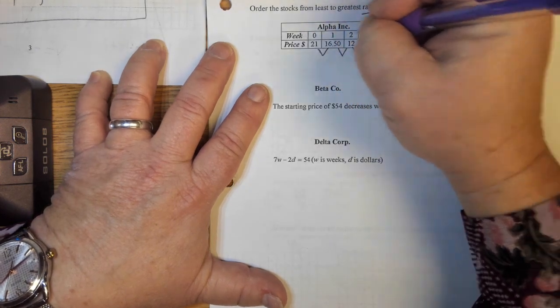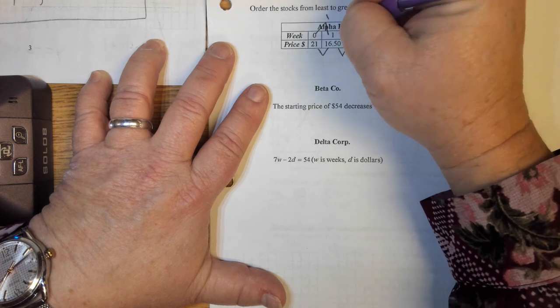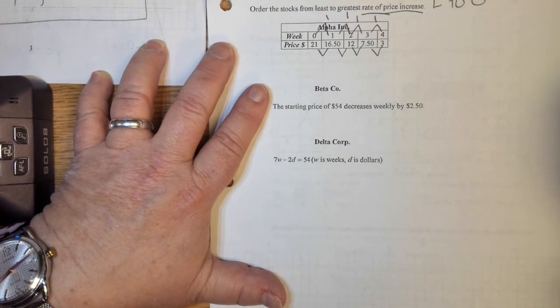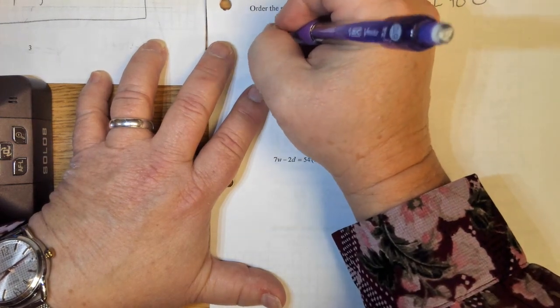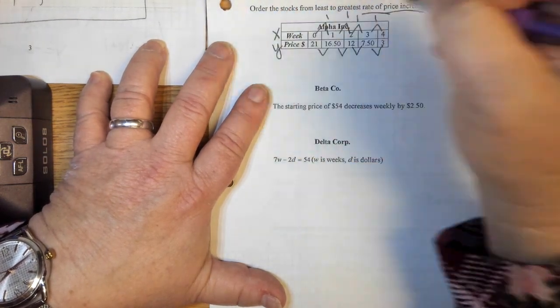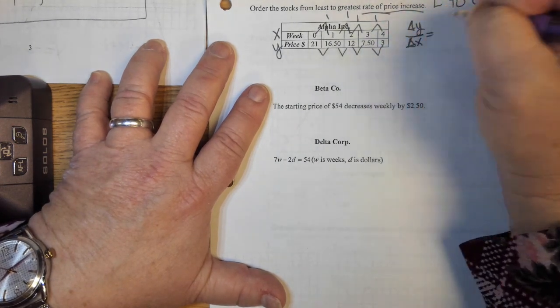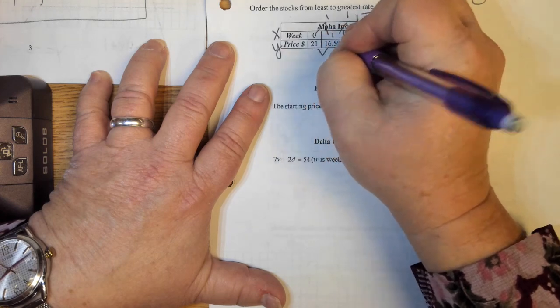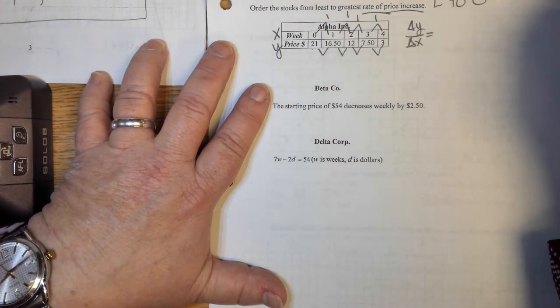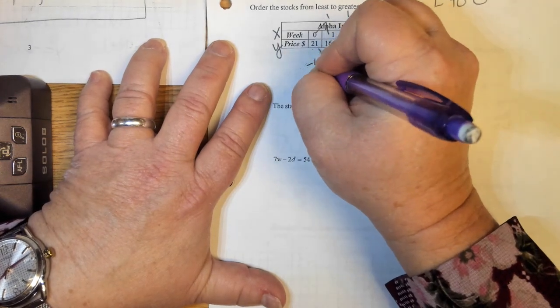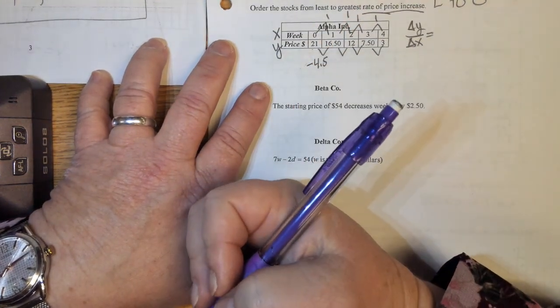We're actually going down, aren't we? This is my what on top? X. This is my Y. So the change in Y over the change in X is, let's see here, 21 minus 16.50 is how much? Negative 4.5, isn't it? I've gone down by 4.5.